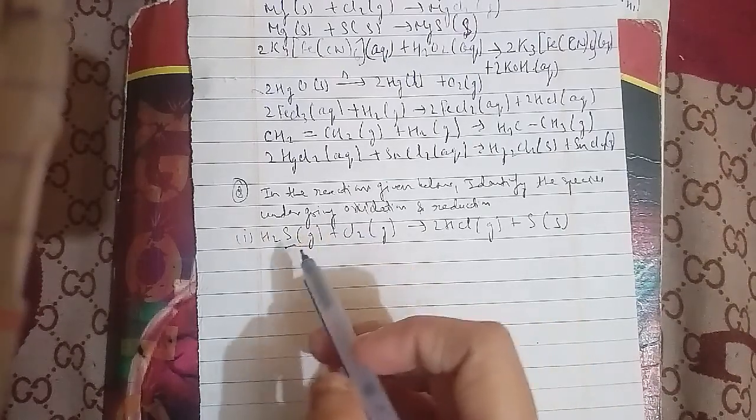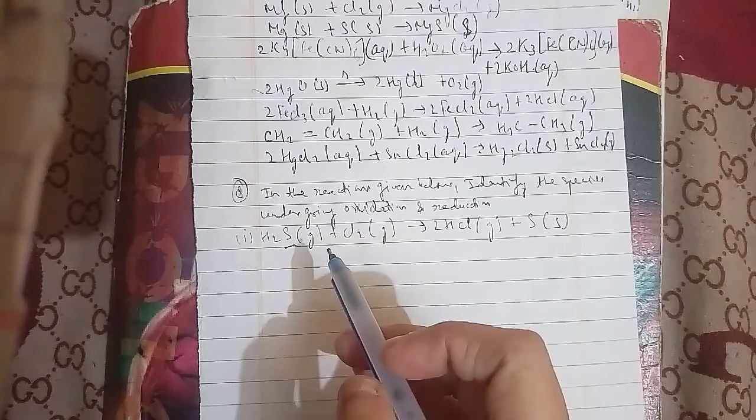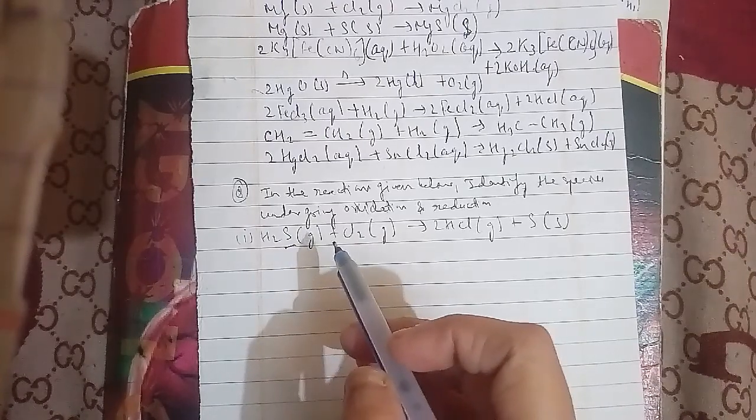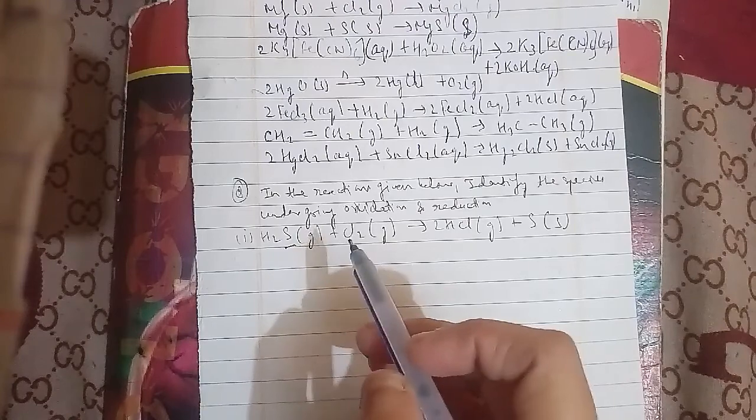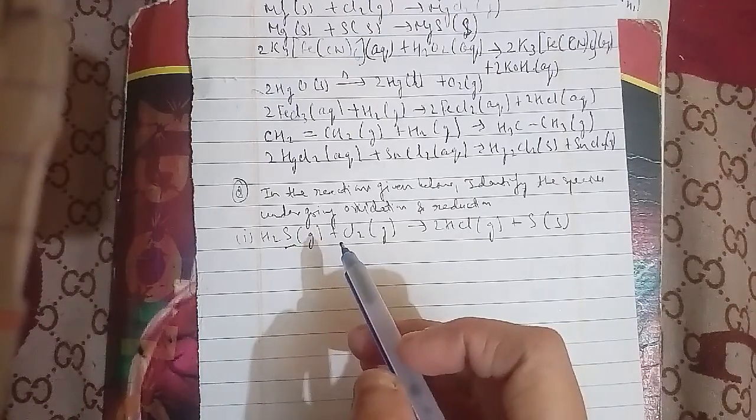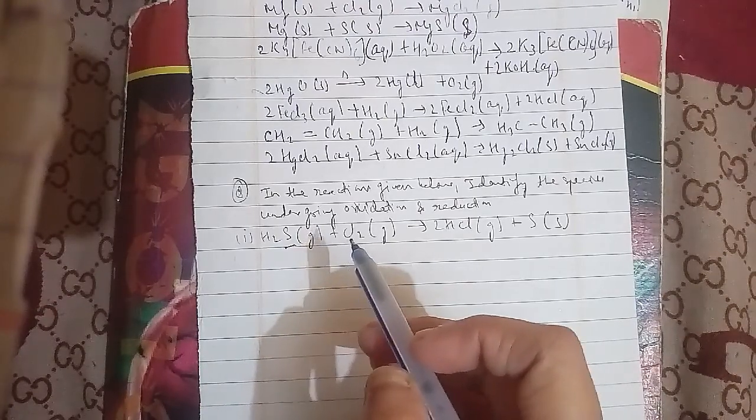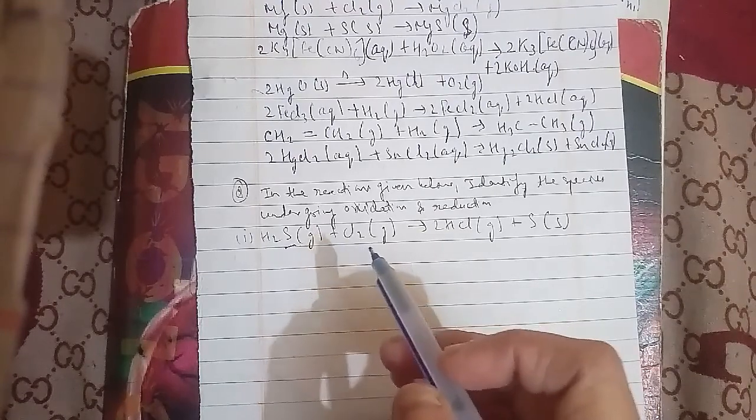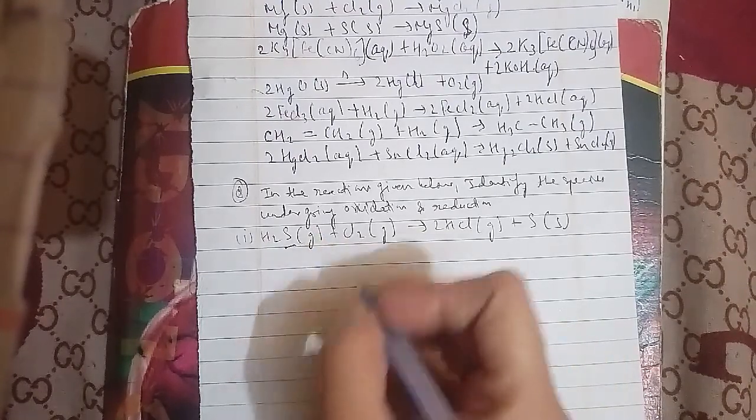So chlorine is reduced due to the addition of hydrogen to it, and that is the reason we go ahead and talk about oxidation and reduction. So yes, I will write it down for you all so that you can remember it, and you can write it down as well.